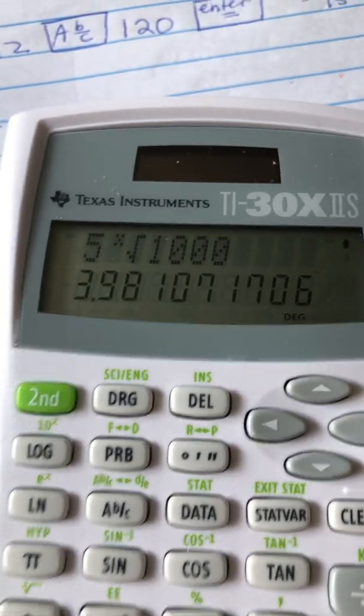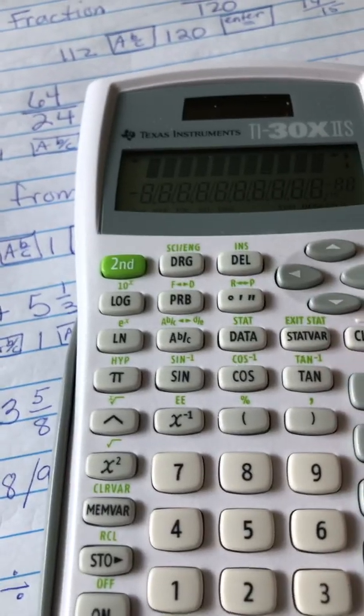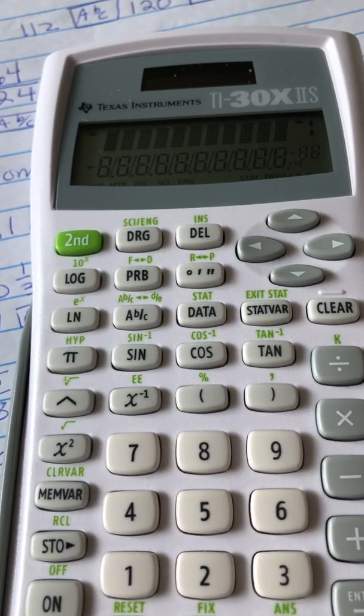And I have no idea, that's some crazy decimal. But I think that's about it, and let me know if you have any more questions.